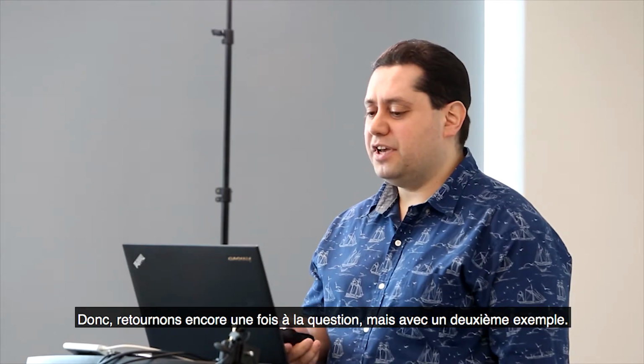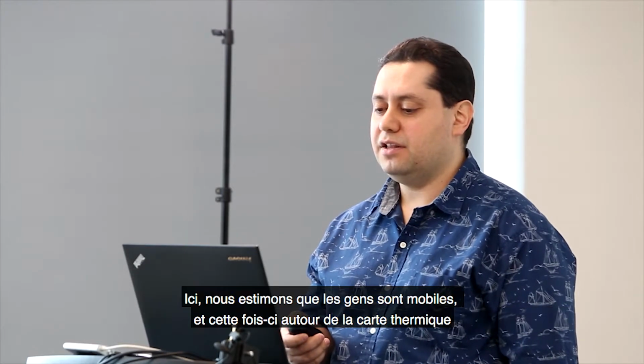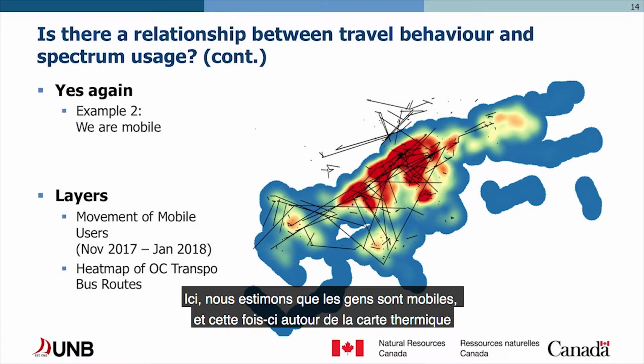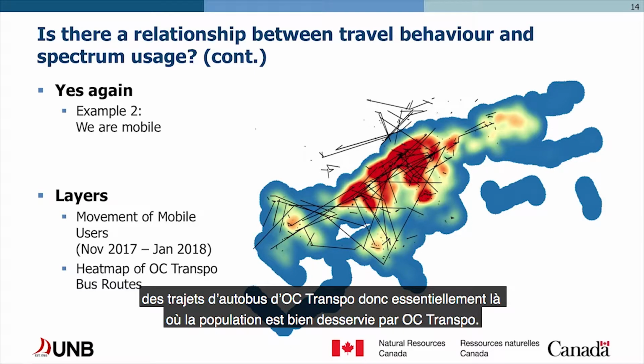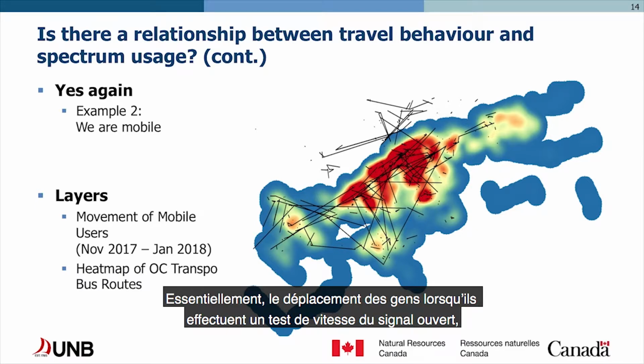So let's take the question again, but let's see a second example. And in here, we believe that people are mobile, and this time around, the heat map of the OC Transpo bus routes, so basically where the population is well served by OC Transpo. And what you see on top of it are lines, basically the movement of people.